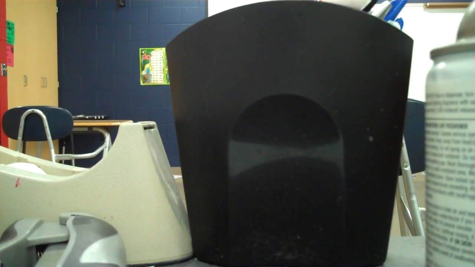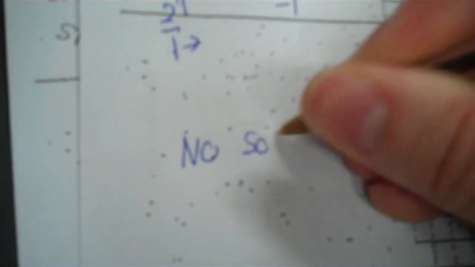Now, these lines are not the exact same line like the last one. They are parallel. They are running parallel. They won't cross. But the answer to this is no solution. When you have parallel lines, it's no solution. You don't write infinitely many solutions. That's when the line's exactly the same.